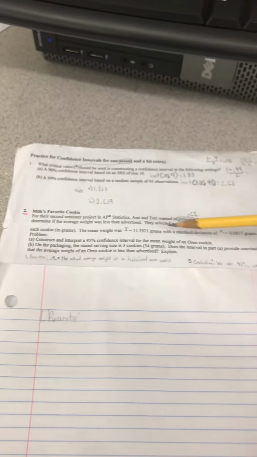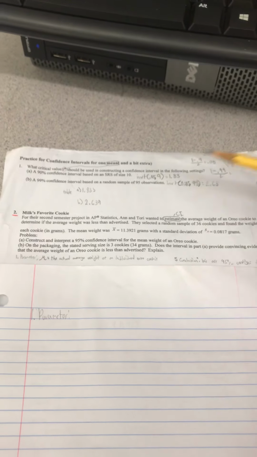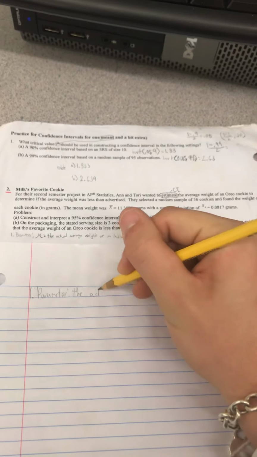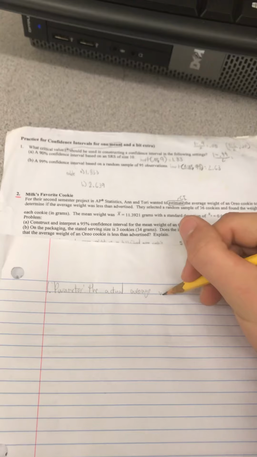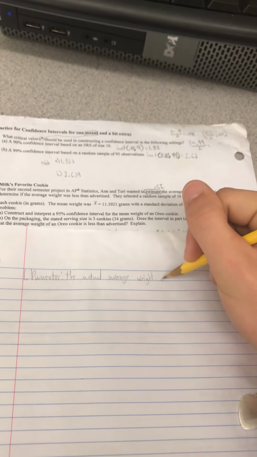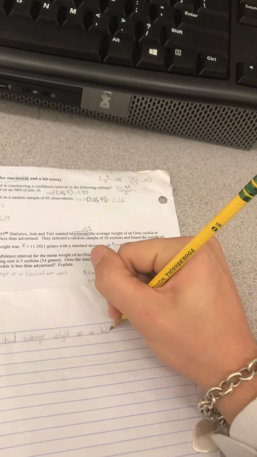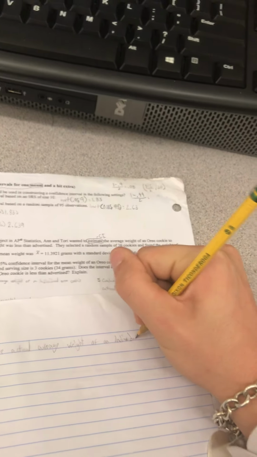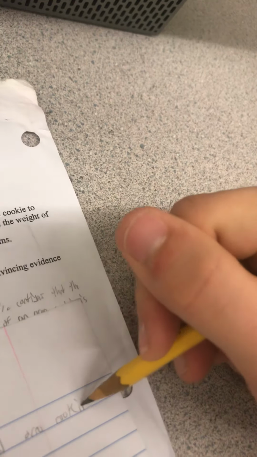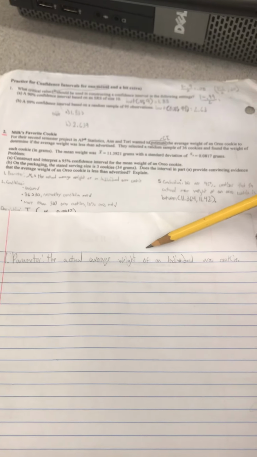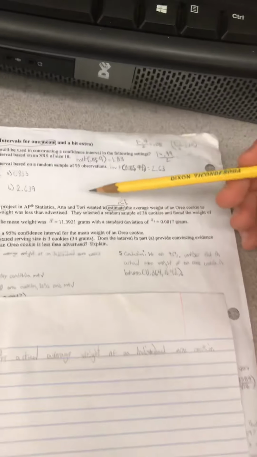The parameter would be the actual average weight of an individual Oreo cookie. We got this answer from looking at the problem.